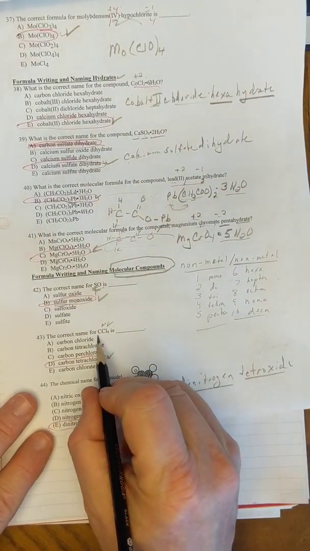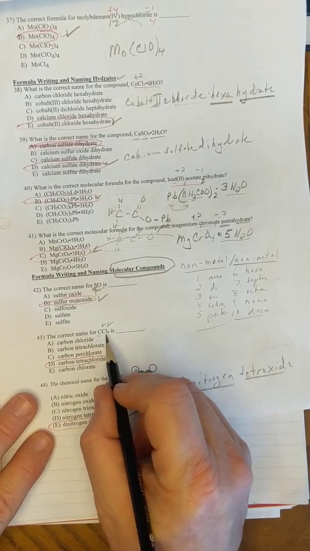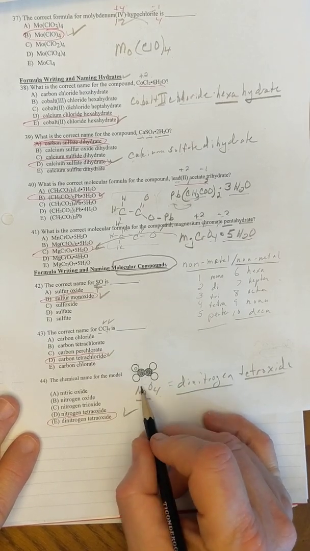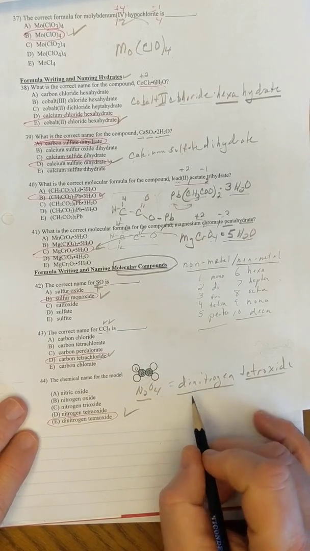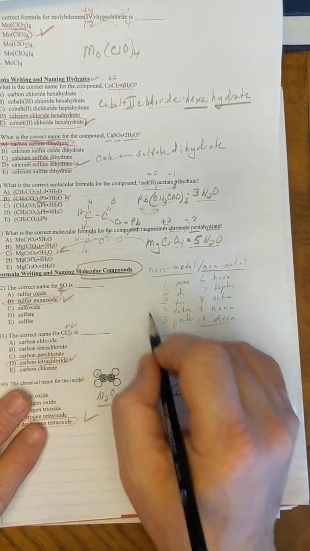Okay. Carbon tetrachloride: non-metal, non-metal. They're throwing your structure. It's 2 N's and 4 oxygens, so you've got dinitrogen tetroxide. All of these have no metals, so you name them as molecules.